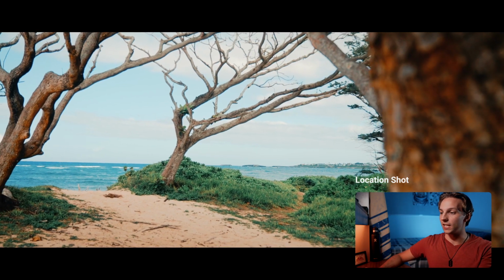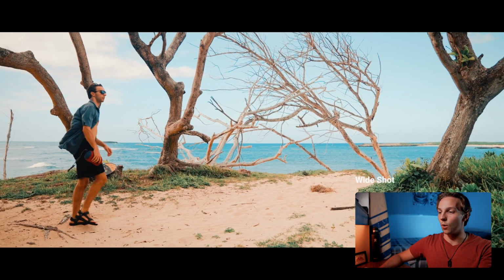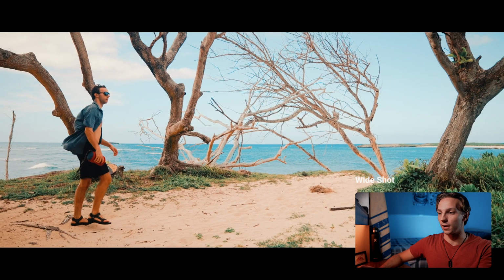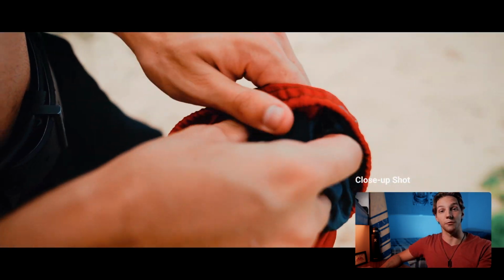Okay, so to start off, I have just a location shot without a person in it, just like I was talking about before. And then I go into a wide shot of me walking up to the trees that I'm gonna put the hammock on. And then a medium shot of a different angle, again, of me walking up. And then a close-up of me pulling the hammock out. And up to this point, we have our 1 location shot, 1 wide shot, 1 medium shot, and 1 close-up.